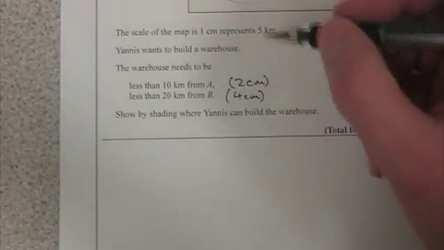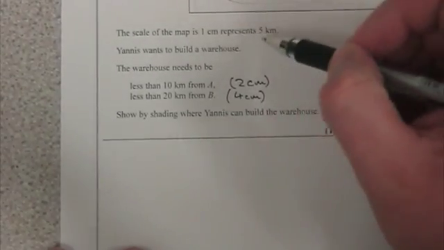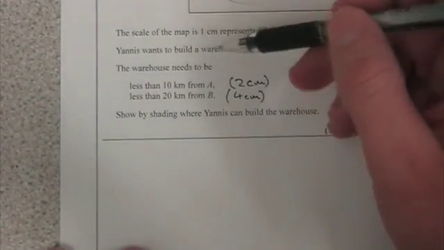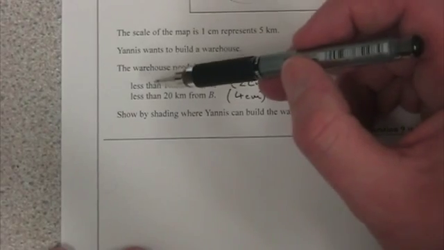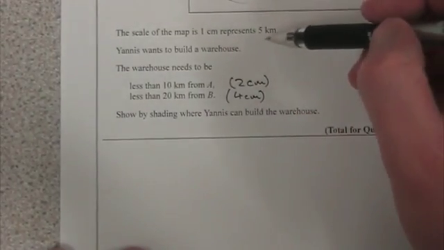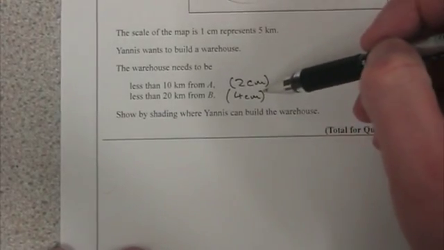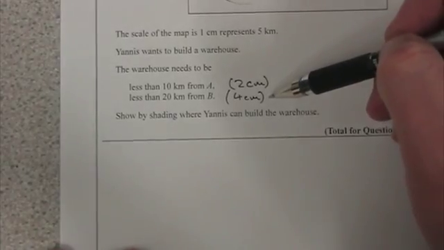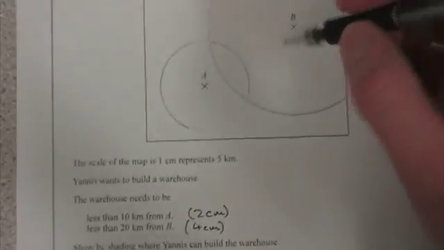Question 9. The scale on the map is 1 centimetre to represent 5 kilometres. Yanis wants to build a warehouse. The warehouse needs to be less than 10 kilometres from A. Well, if 1 centimetre is 5 kilometres, it'll be double that, which is 2 centimetres. And less than 20 kilometres, well, that'll be 4 centimetres. Show by shading where Yanis can build the warehouse.